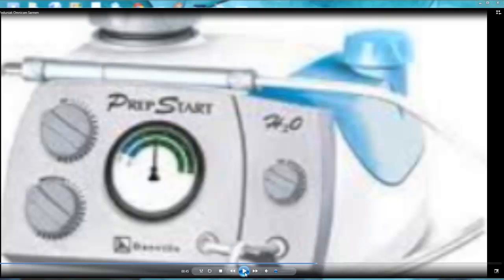I've been using 27 micron aluminum particles and 40 psi pressure, so I can reduce any irregularities on the tooth structure, any debris from the tooth structure. So my impression or my scan will be nice and clean.